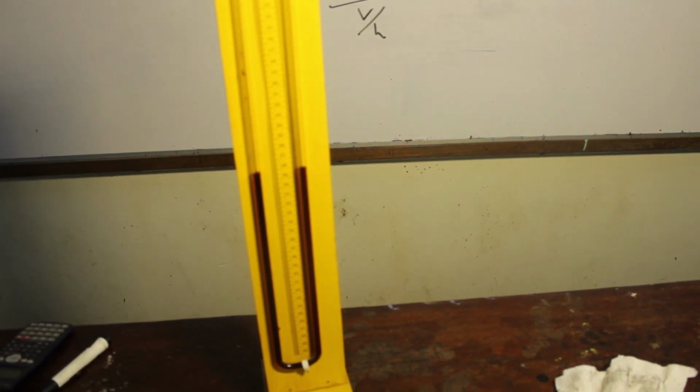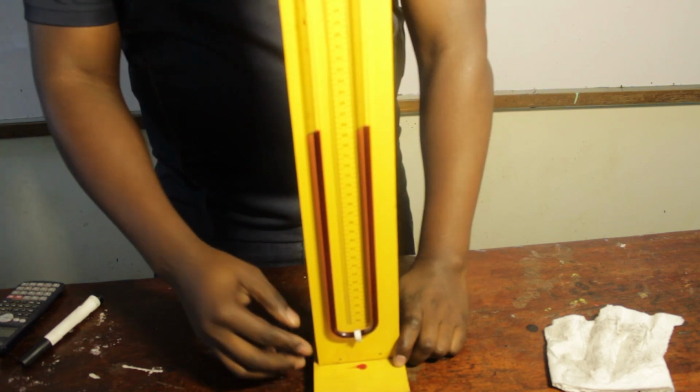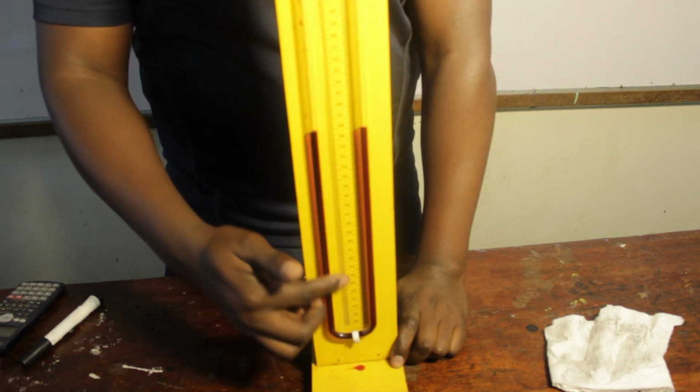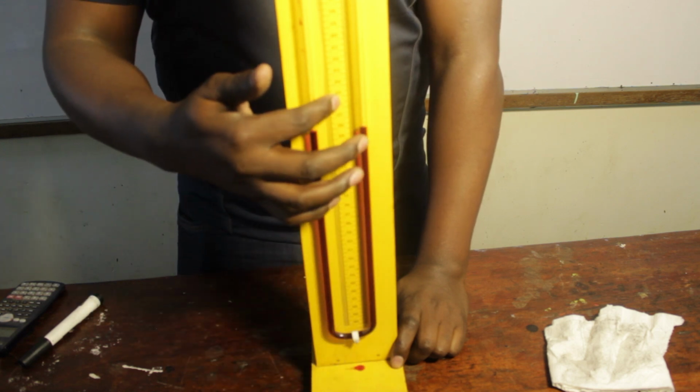With me here, I have a simple manometer. You can see the liquid in the tube. Then we have a scale here.